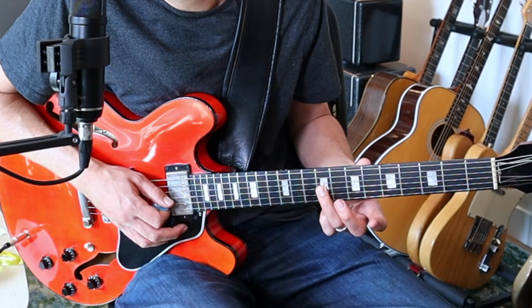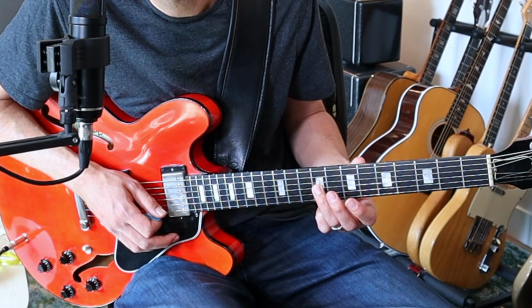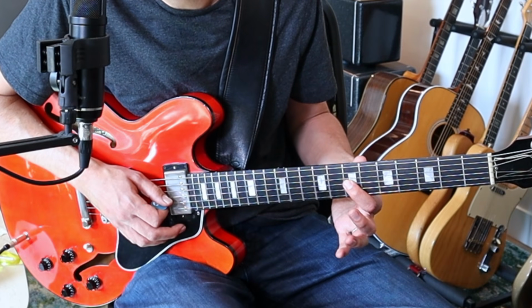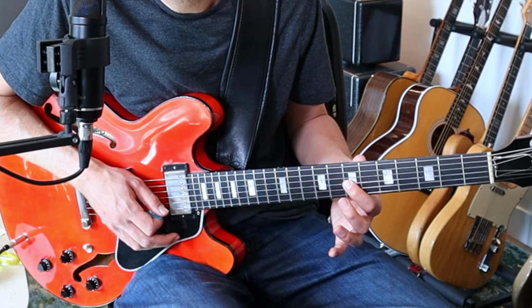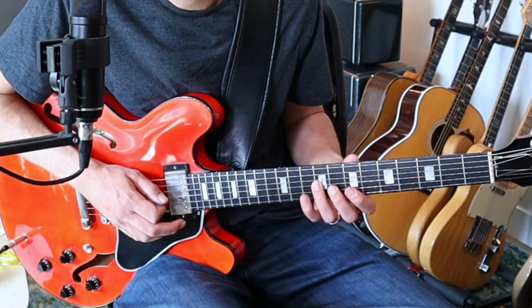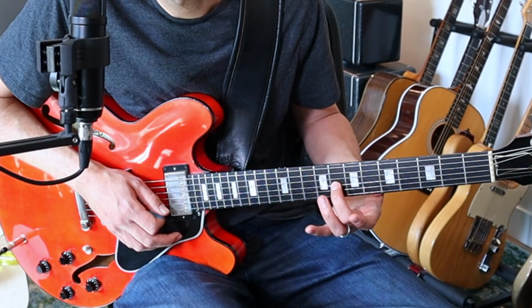So I'm starting on the 10th fret of the G string, that's an F, then an E natural, that's the major third, we definitely don't want that. That's on the 9th fret of the G string, then the D that's on the 7th fret of the G string, ultimately into that flatted third. And there's my target tone.